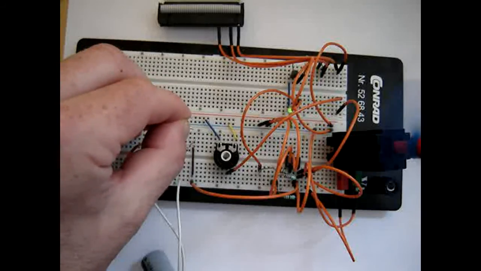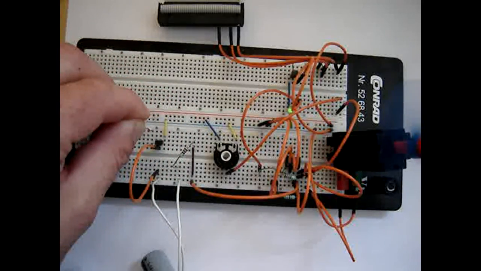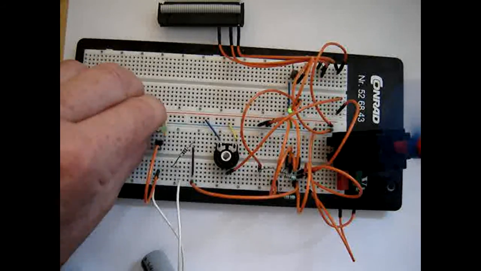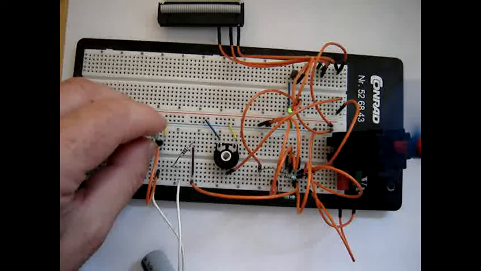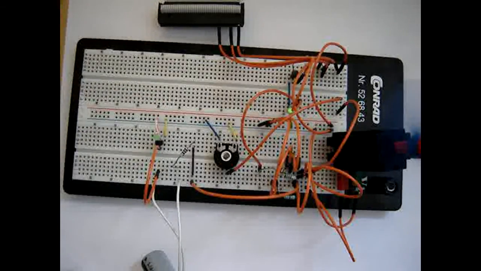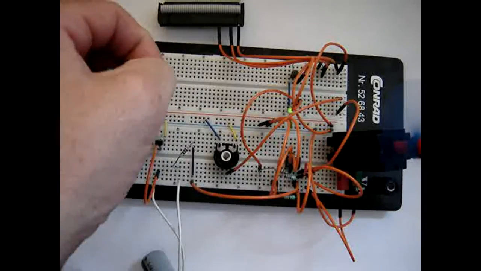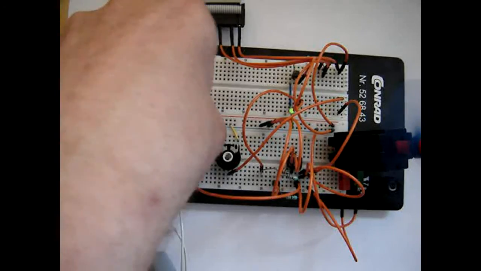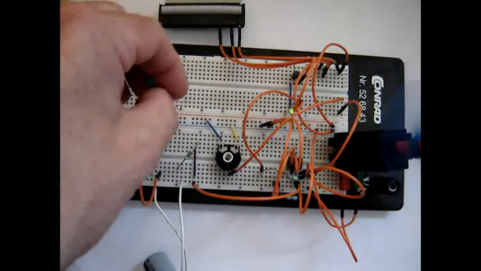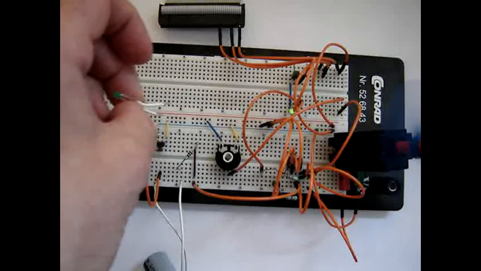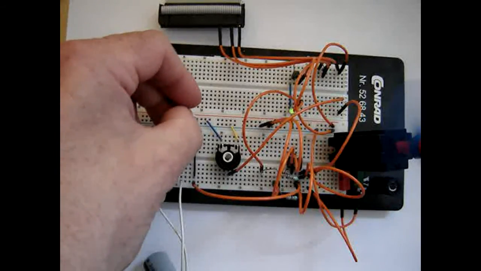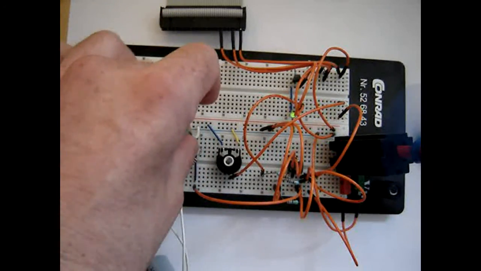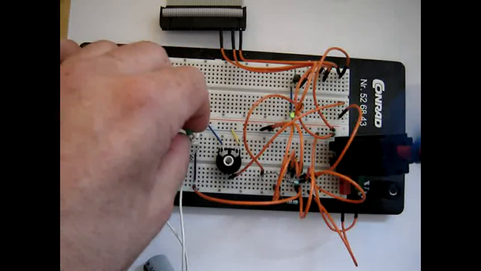Aha, look at that. And now I'm certain it has nothing to do with the LEDs. No, I have to put it, yes, I have to put it right here and there. There's no response.